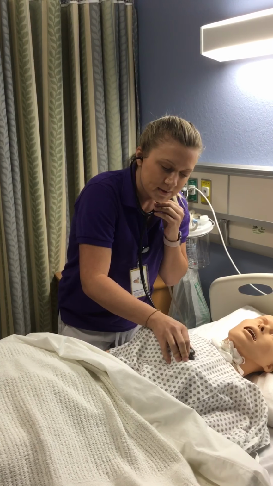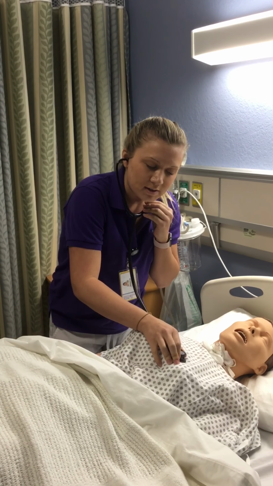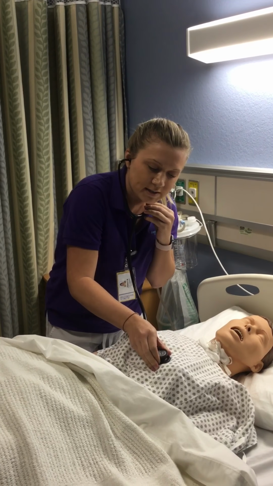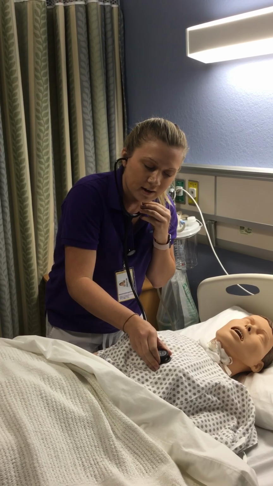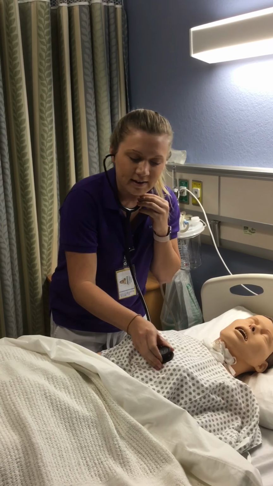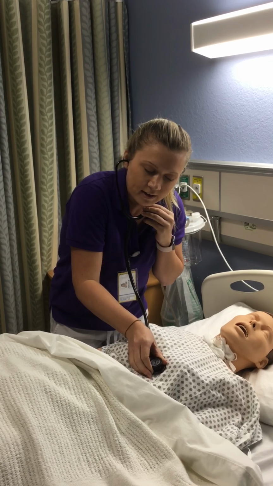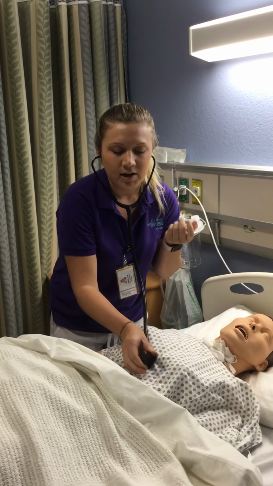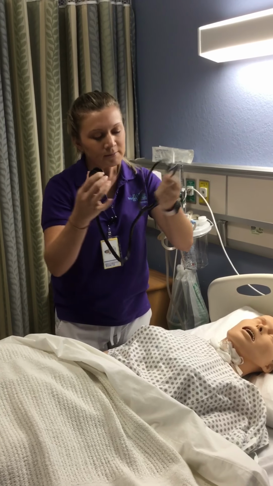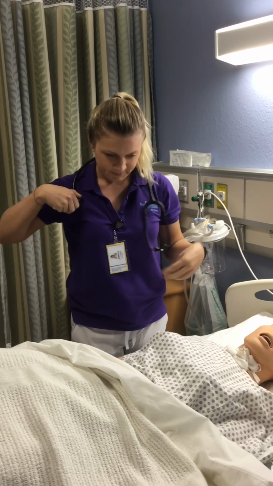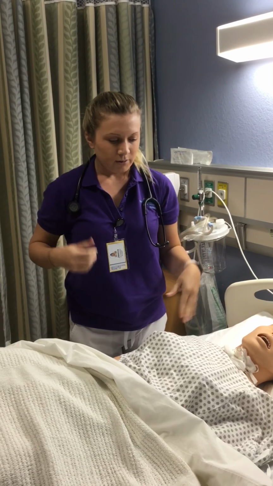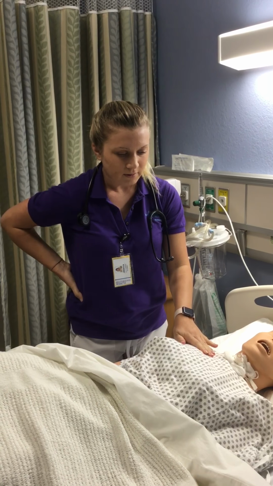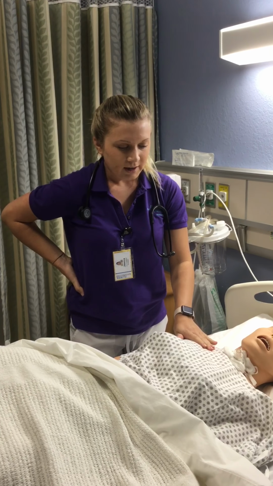Erb's point, which is left, third intercostal space. The tricuspid, left, fourth intercostal space, and the mitral, which is the left, fifth intercostal space. And you would go ahead and listen to the mitral for 60 seconds. It should be normal. So that will be all for the cardiac area.